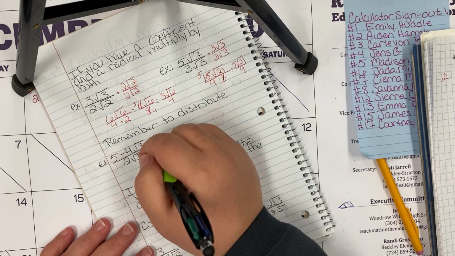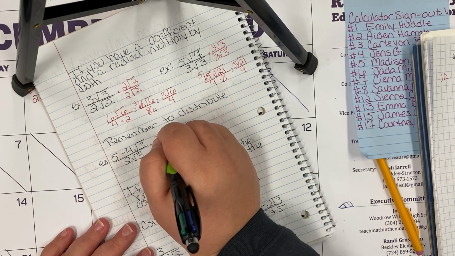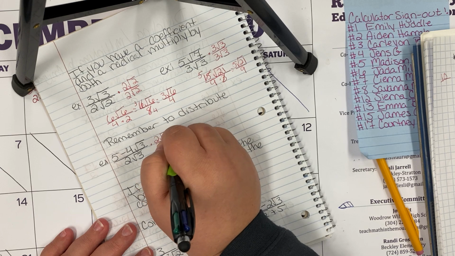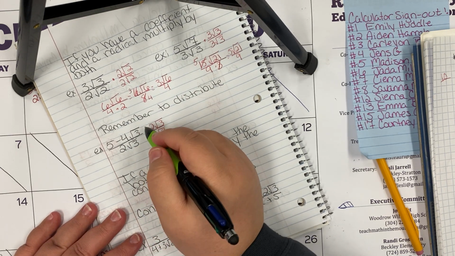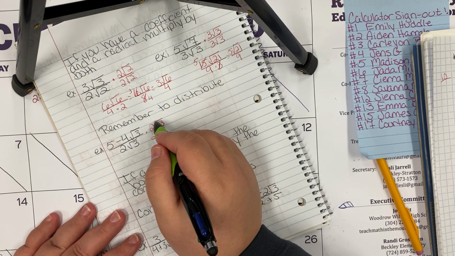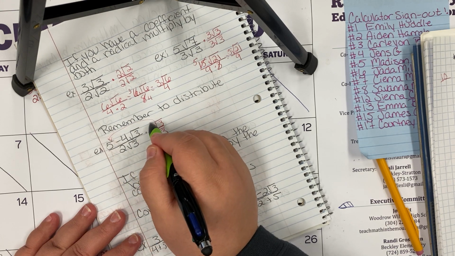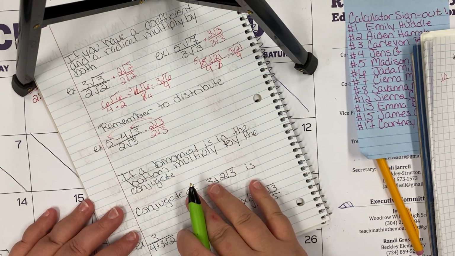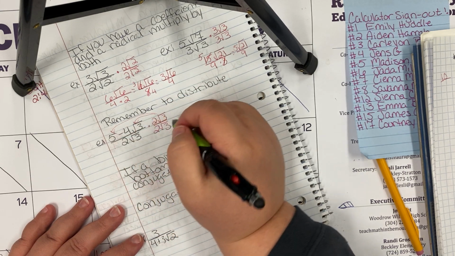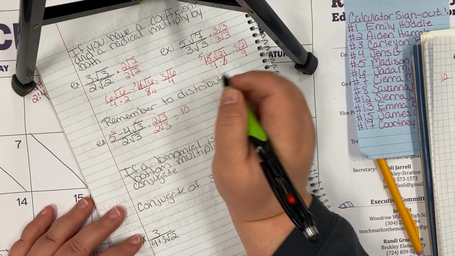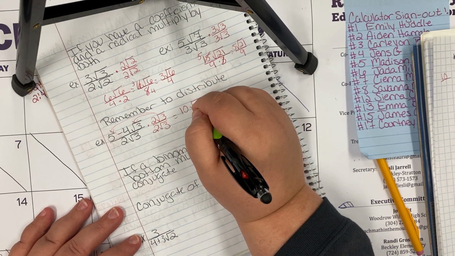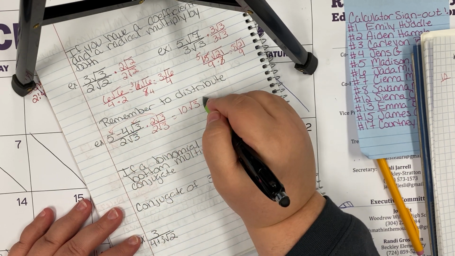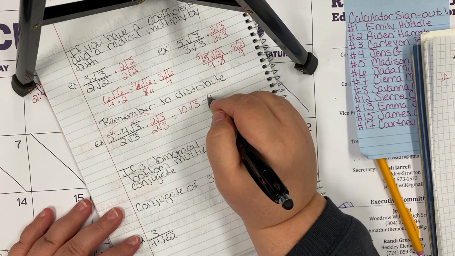So remember, when we go to multiply here, 2 square roots of 3 over 2 square roots of 3, you got to remember to distribute. So you got to distribute this to everything. It'd be the same as the distributive property. So 5 times 2 is 10 square roots of 3 minus 4 minus 8.